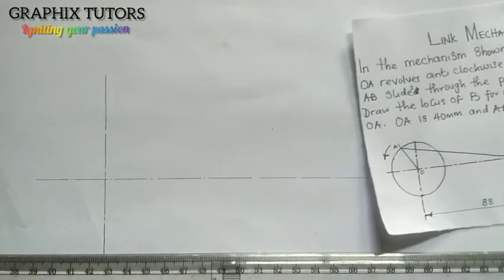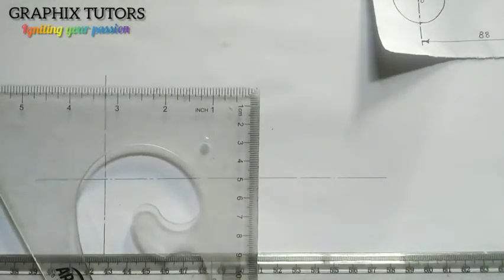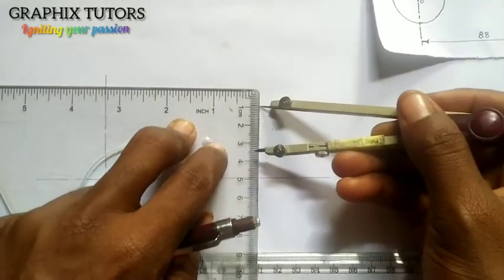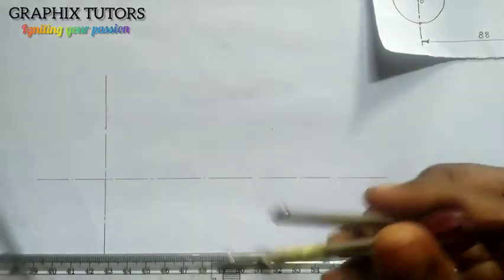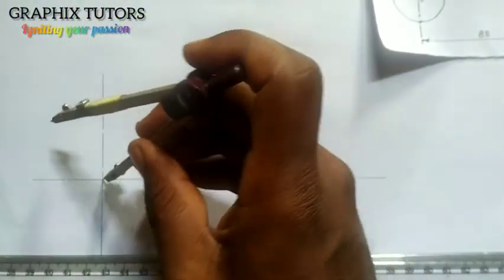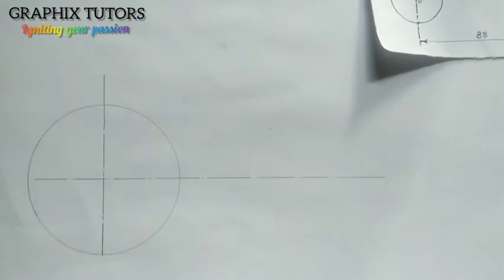Now I'll measure 40 on my meter rule. From 1 to 5 is 40, so I'll place it at the center here and draw my circle. Then I'm going to thicken it. So that is what we have here. OA is 40.